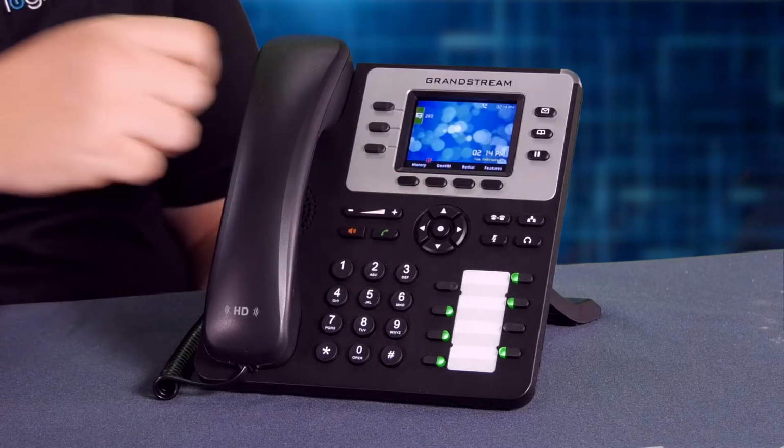Now, if you want to go back out of this and go to the home screen, you see a little button there with the home on the bottom. It will usually be the bottom left button when these buttons change.